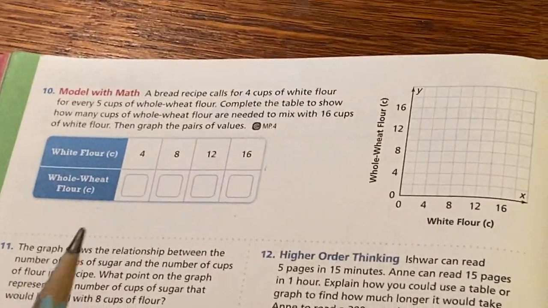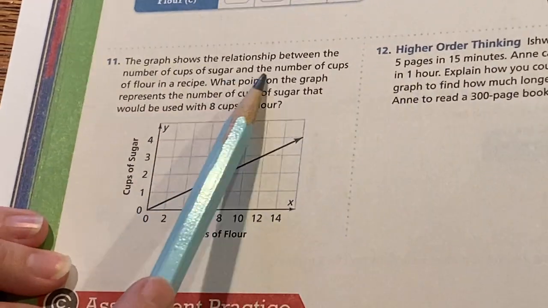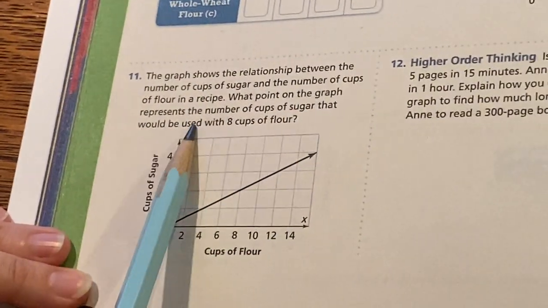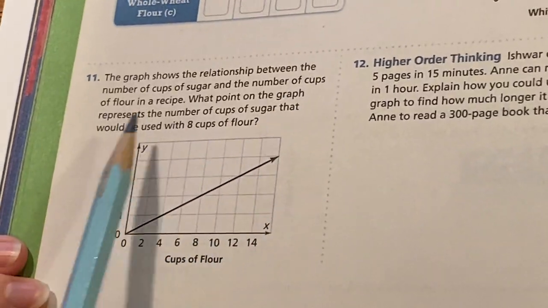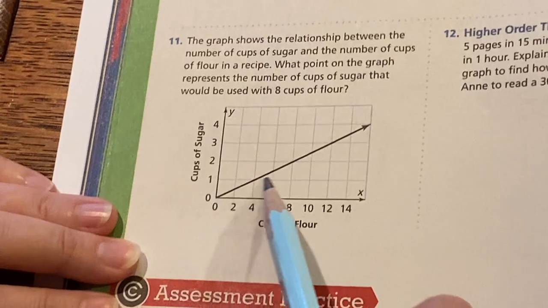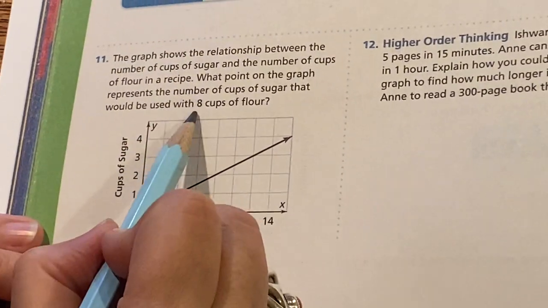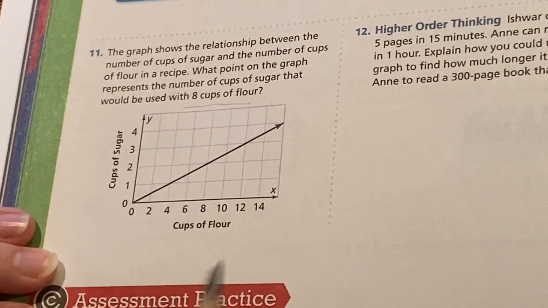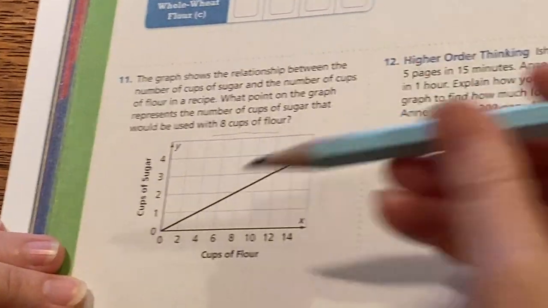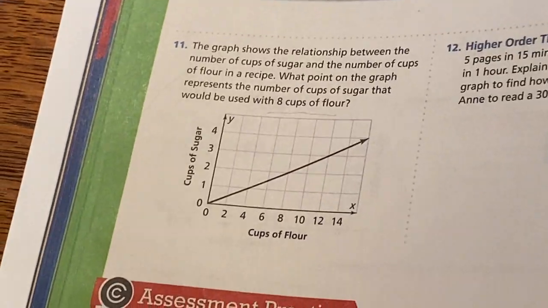Let's take a look at number 11. The graph shows the relationship between the number of cups of sugar and the number of cups of flour in a recipe. What point on the graph represents the number of cups of sugar that would be used with 8 cups of flour? So here is the line on the graph, but you notice there's no points, and it's asking about 8 cups of flour.